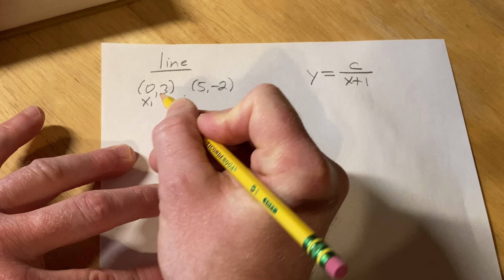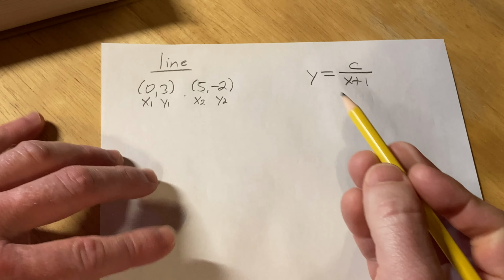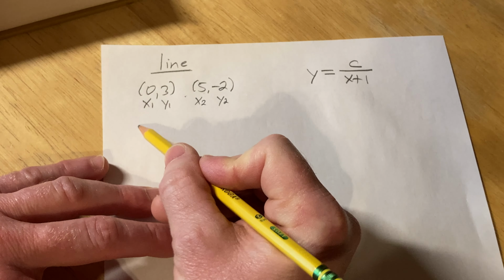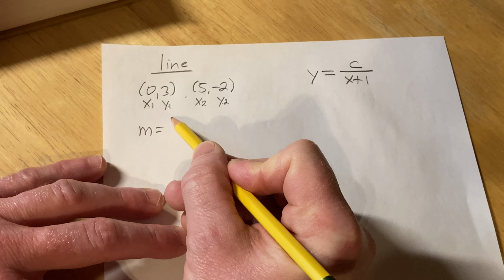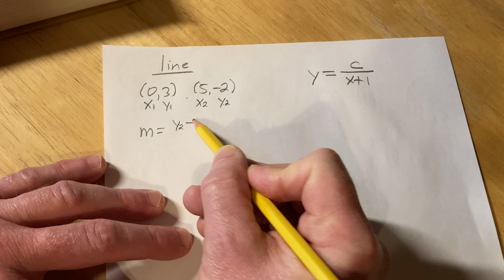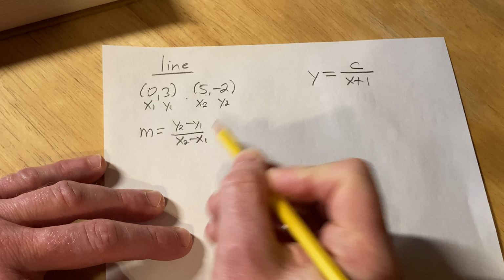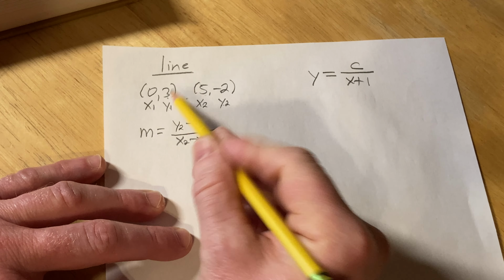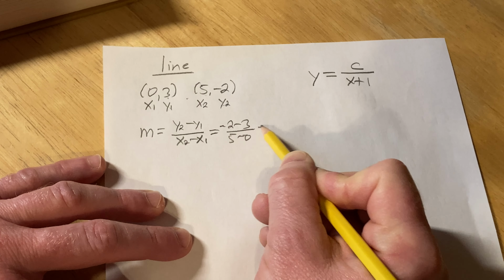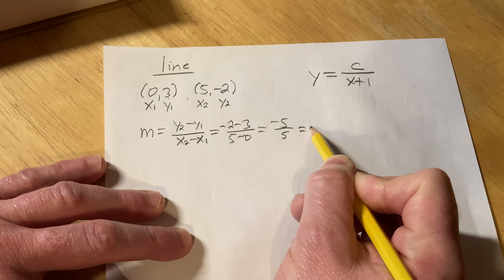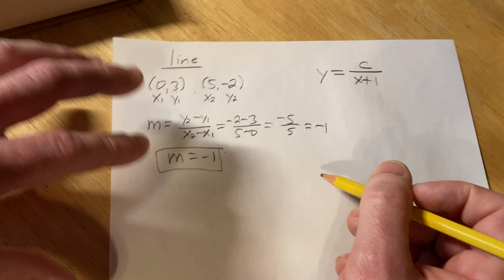All right, so let's find the slope of this line, and I'll label stuff, why not? So we're going to call this x1, this y1, this x2, and this y2. And you probably know the formula for the slope. You've probably learned it somewhere. It's m equals the change in y over the change in x. So we can do y2 minus y1, or rather y sub 2 minus y sub 1, over x sub 2 minus x sub 1. So this is equal to -2 minus 3 over 5 minus 0. So we get -5 over 5, so we get -1. So the slope of this line is equal to -1.